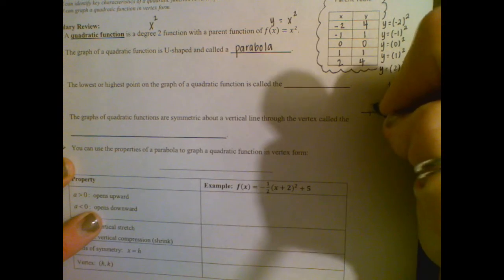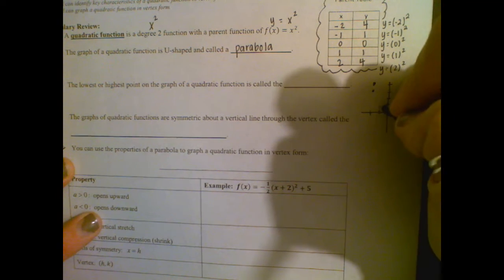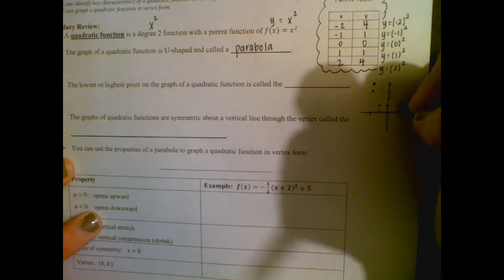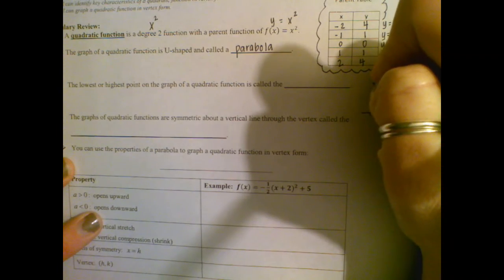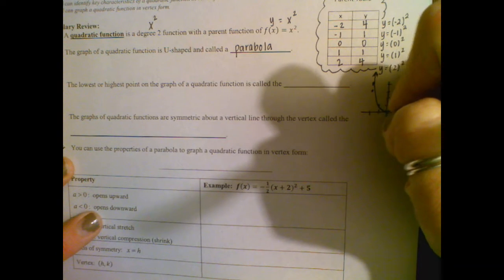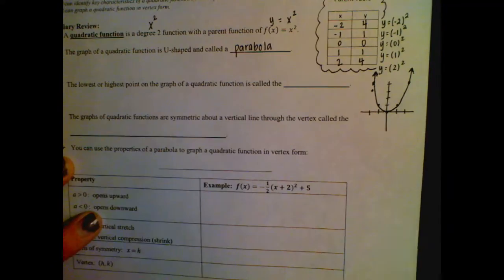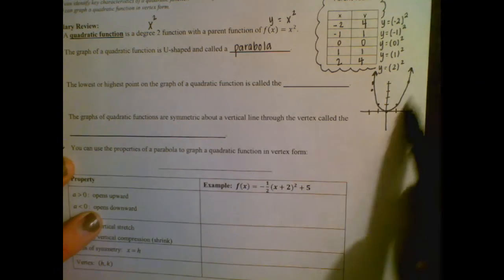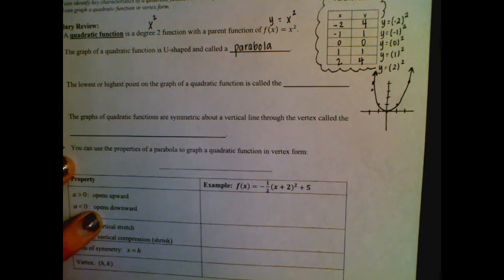If I plot these points, (-2, 4), (-1, 1), (0, 0), (1, 1), and (2, 4), my graph is going to look something like a U-shaped curve, something like this. So that's what the general shape of a parabola looks like. That's what the parent function looks like.